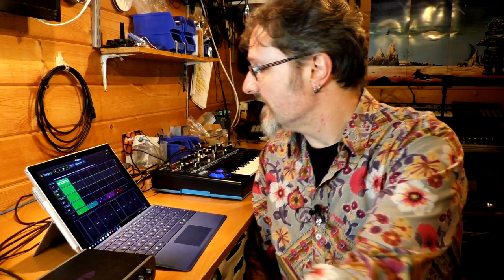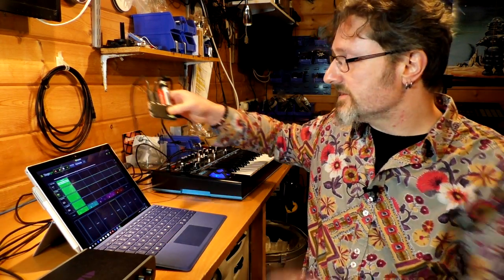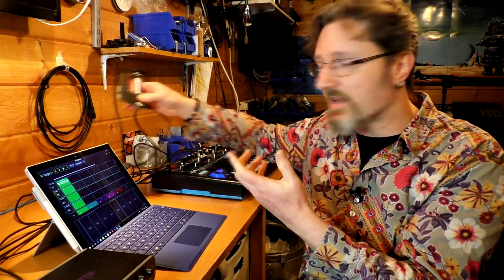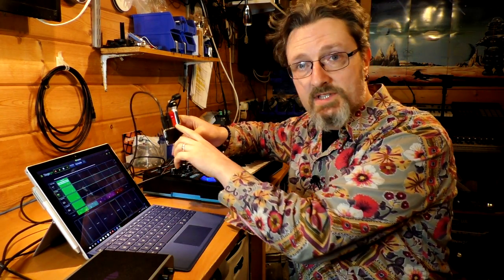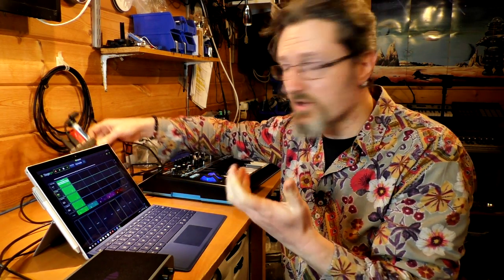How many devices you can actually run successfully through a single USB port is something that I'll test at another time, but suffice to say that with a regular USB hub, this is just a USB 2 hub, there's nothing flashy about it, I can run my audio interface, my MIDI keyboard, my software protection key, and an extra drive all at once, which is pretty awesome.